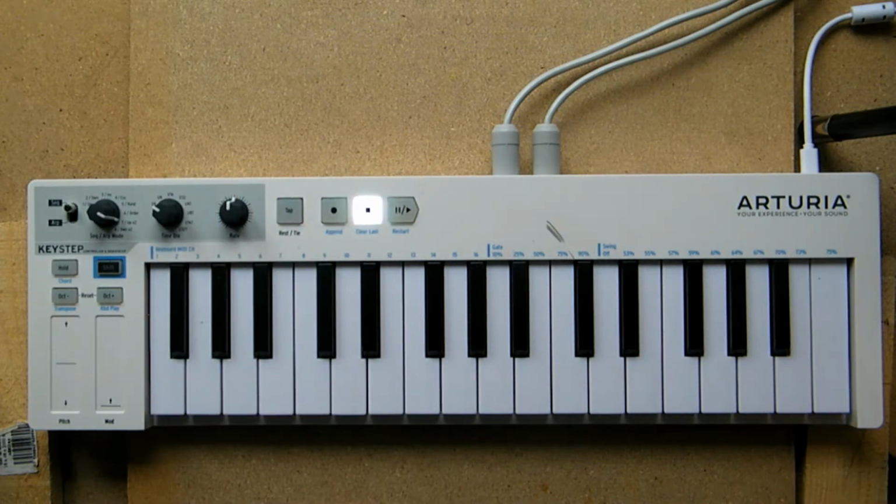Okay, it's the highest one. Sorry, it's the last one. It's the highest one as well in this example. So the last one I play. But what if I press, let's say, a lot of keys at the same time?